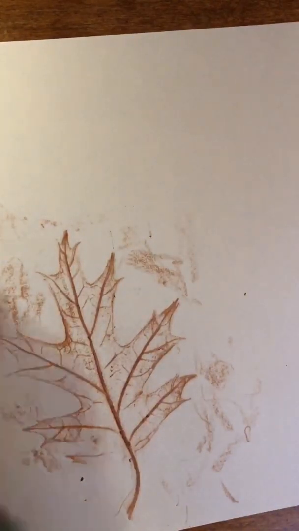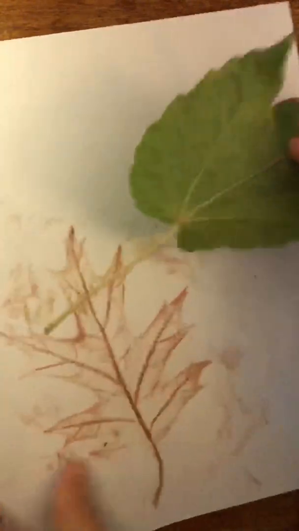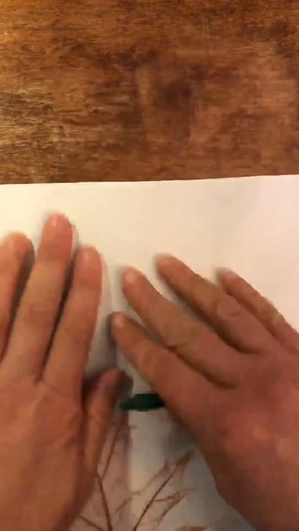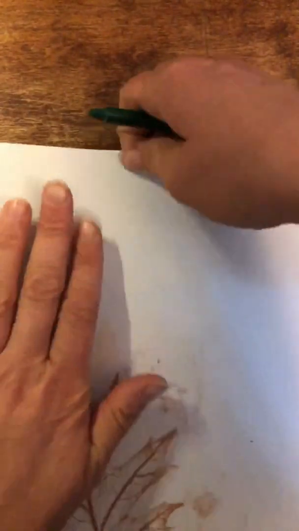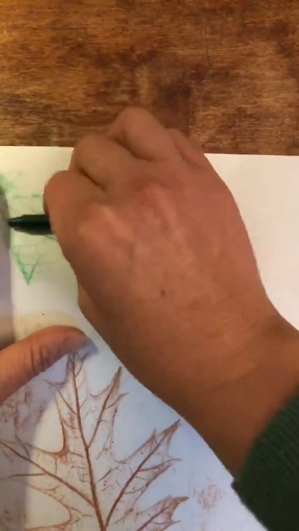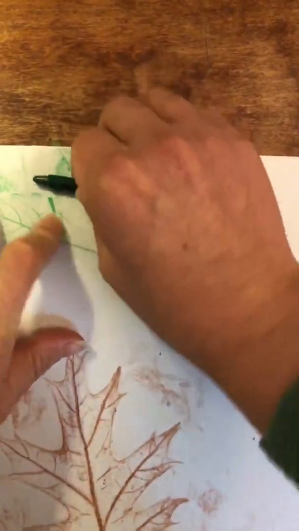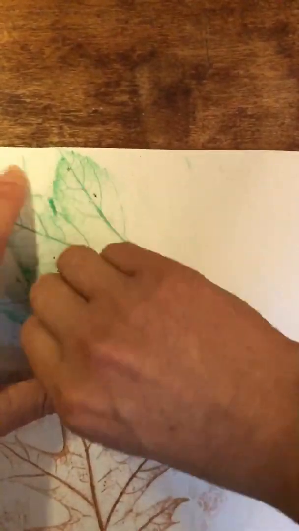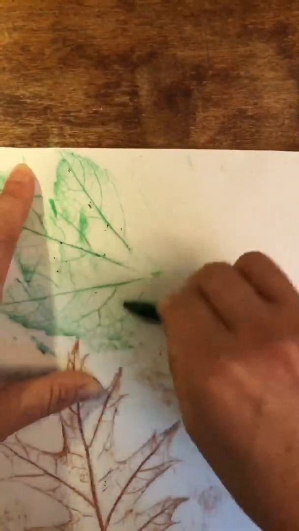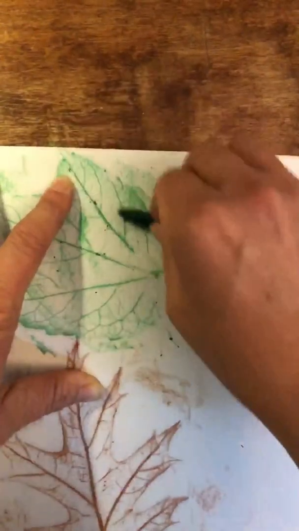Now, you can do the same thing for other leaves that you find. Just put them under the paper. If you're using the same paper, you want to make sure that it's in a different spot, right? So I can kind of feel it under the paper. And you're going to do the same thing. You're going to rub on the side of your crayon. This is not going to come out perfect, you guys. Remember, it's not going to be perfect. We're just trying our best.